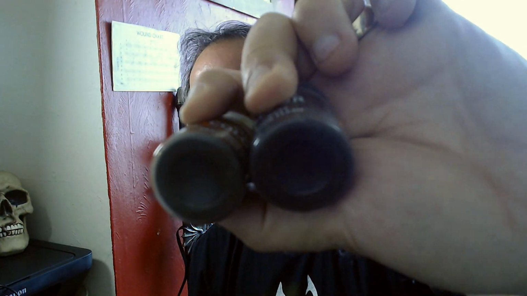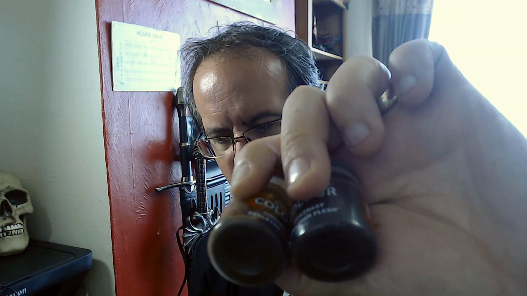That's flesh colour, but interestingly, they all sort of look quite brown in the pots. And they either look brown, green, or red, which is obvious because they've got browns, greens, or reds. Anyway, I better stop talking and get on with it.